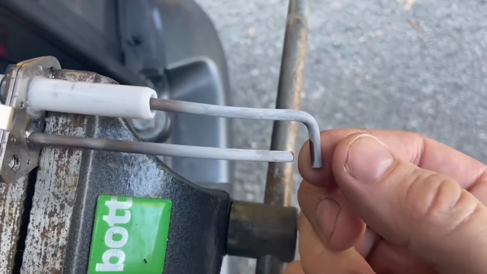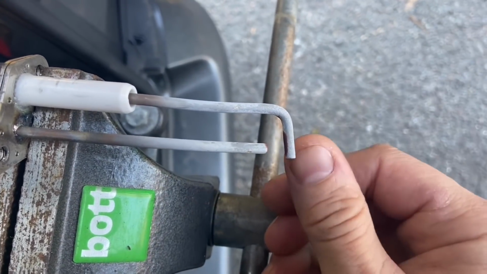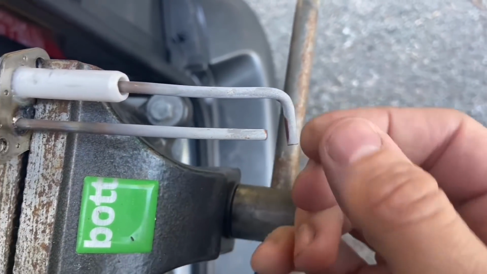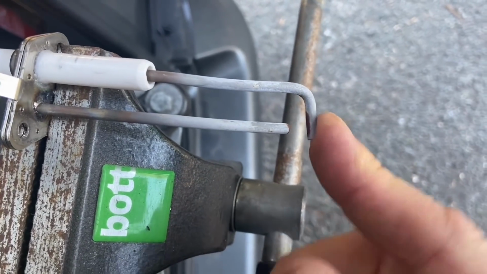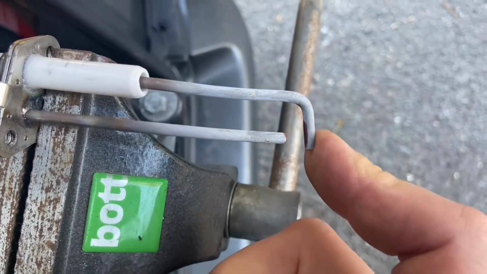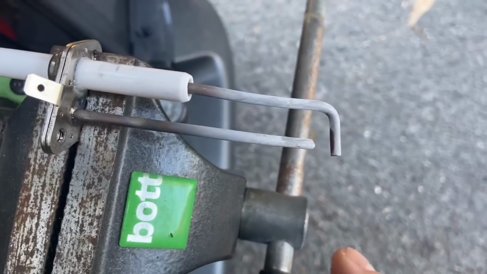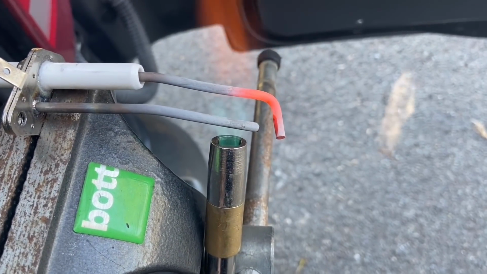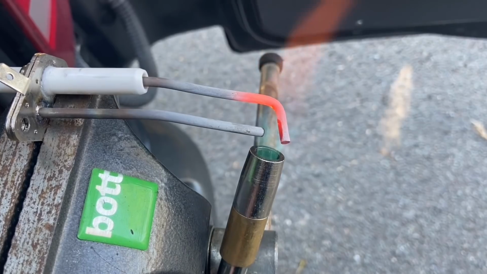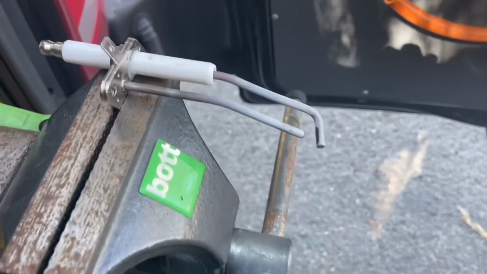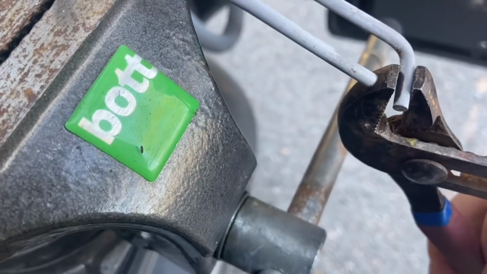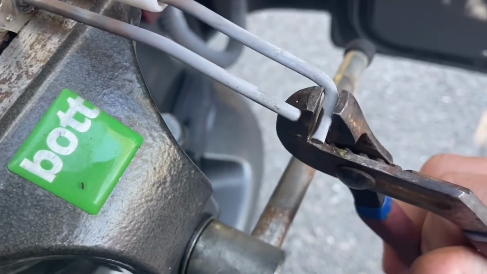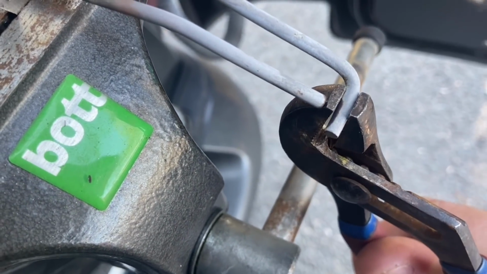Now this one isn't the worst one you're ever going to see. Sometimes they'll bend right over here. I've seen them when they're sort of this far apart and they still work. But obviously it's not the correct distance. Now you can try and bend this back. I've done them before when they're cold and they generally snap, normally down here. So the tip is to heat them up. And then we should be able to bend it without risking it breaking.